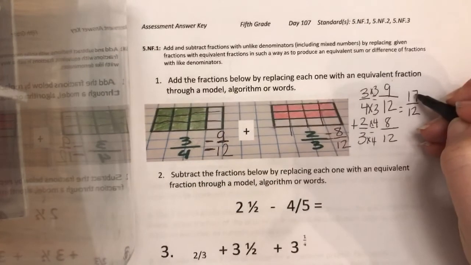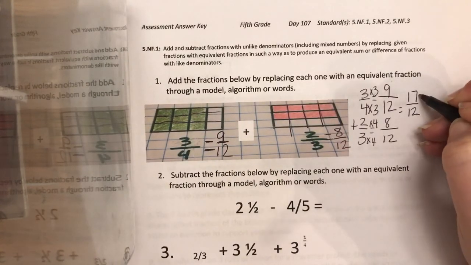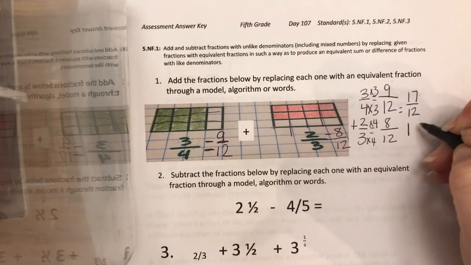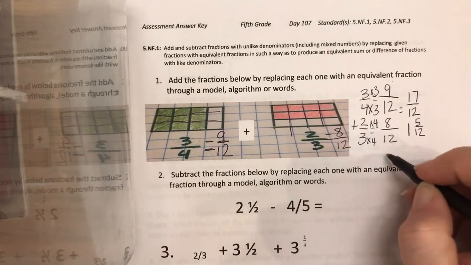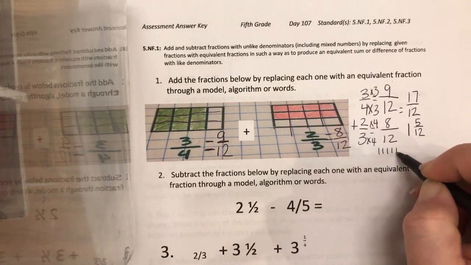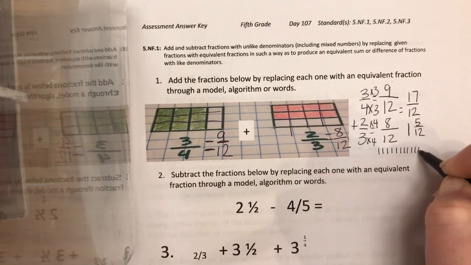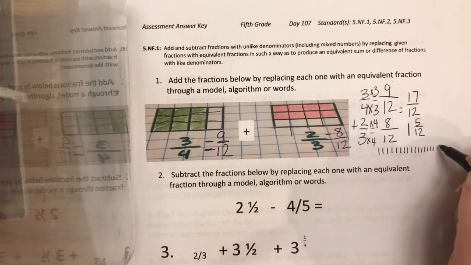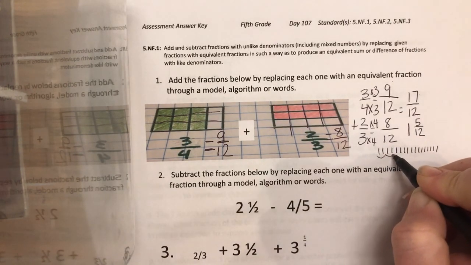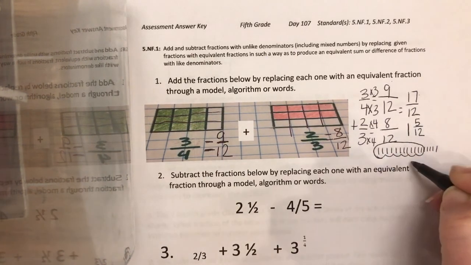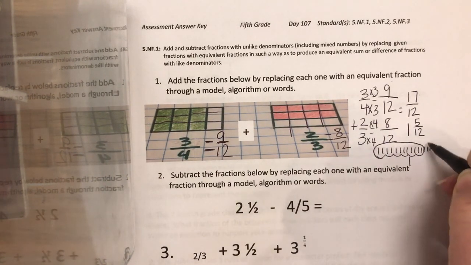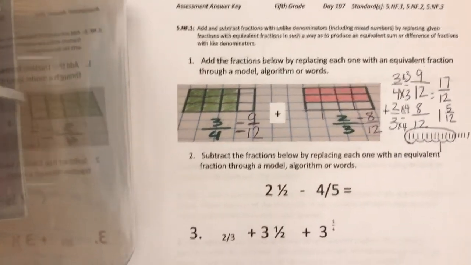I know that if I have 17, 12 can go into 17 one time with 5 left over. I could draw 17 sticks. 1, 2, 3, 4, 5, 6, 7, 8, 9, 10, 11, 12, 13, 14, 15, 16, 17. I circle 12. One whole with 5 left over, and my denominator stays the same.